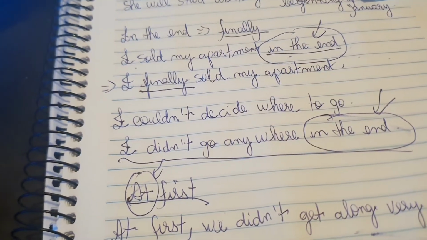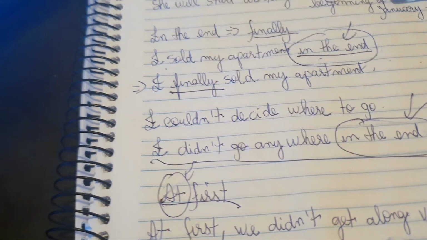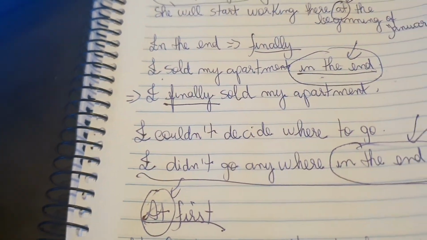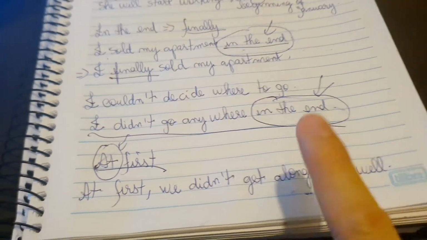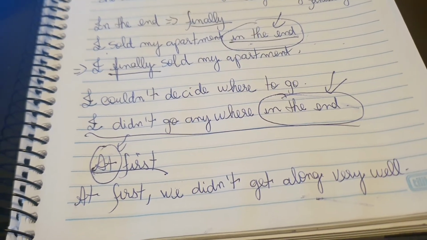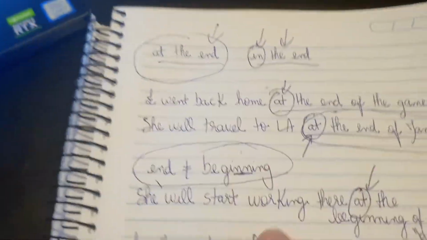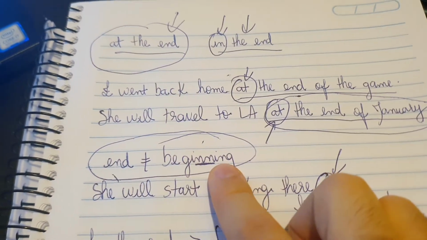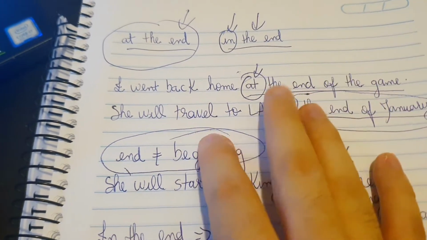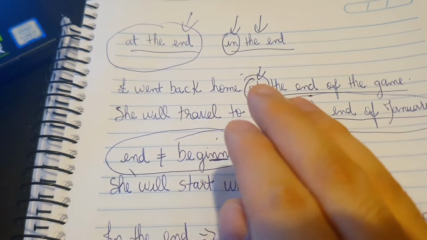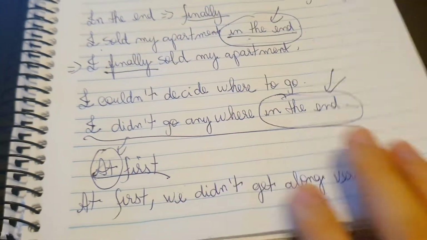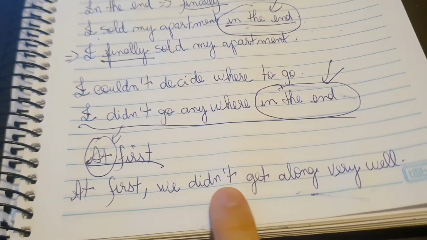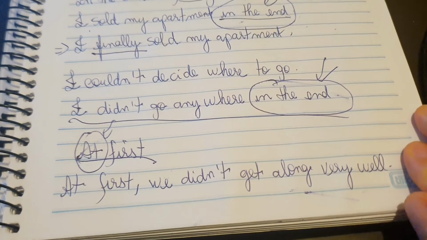I will search the internet right now to see if it's possible to use in the beginning. At the beginning, you see. At the beginning, we use to talk about the point where something starts, okay? At the beginning of the month. So here we are talking about time, but it's possible to say in the beginning. In the beginning, it means the first part of something. So it's possible to say in the beginning, we didn't get along very well. It's correct, you see?